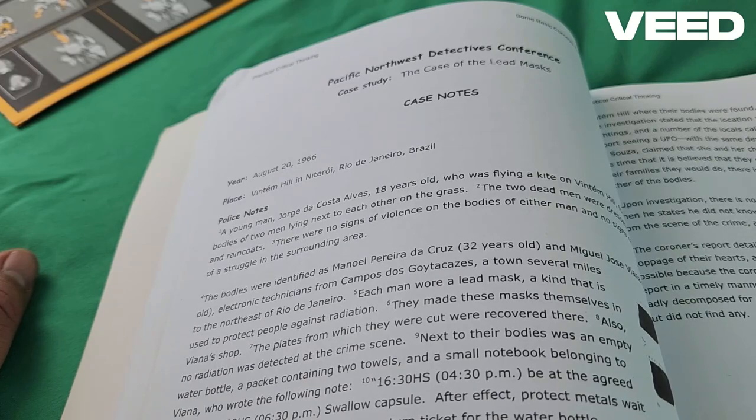To expand on this further, I can reasonably doubt the robbery angle based on the fact that there are too many questions. Sure, neither victim had cash on them, but that is no justification to suspect robbery. They came to Rio de Janeiro from Campos de Coyotecazes to buy supplies for their work, as it was reported. Unanswered question number 1. How much did the supplies cost? Unanswered question number 2. How much money did the men originally start with?